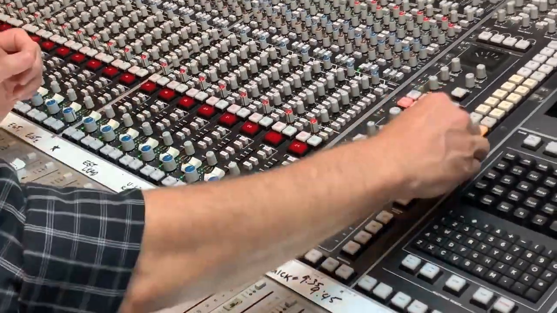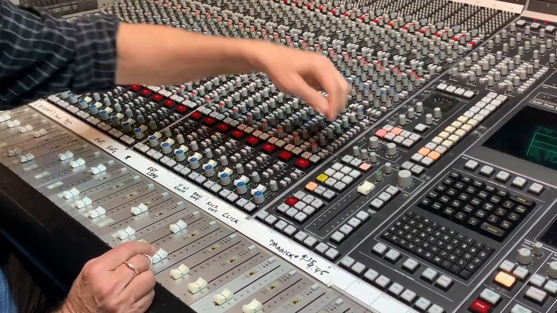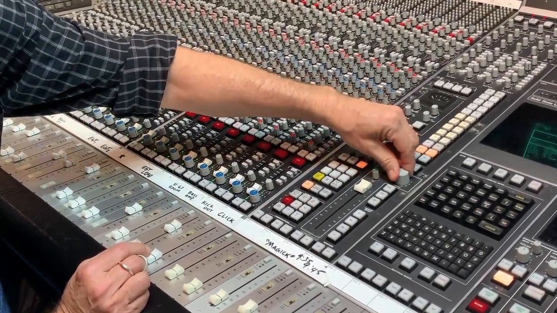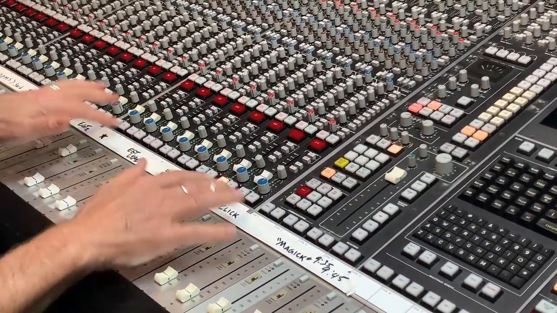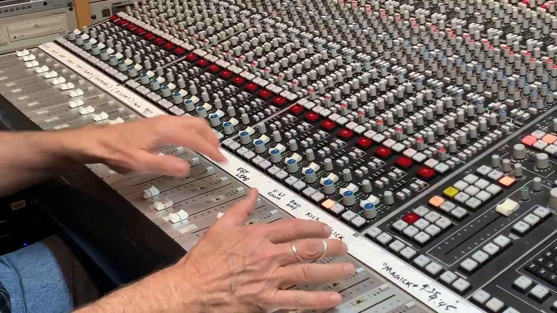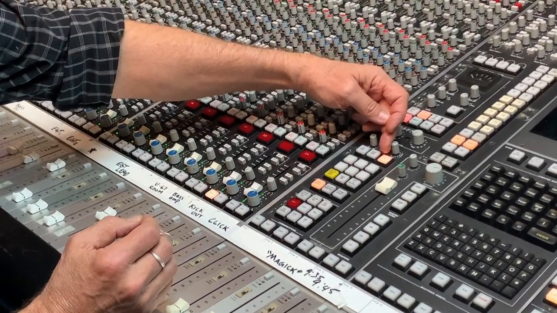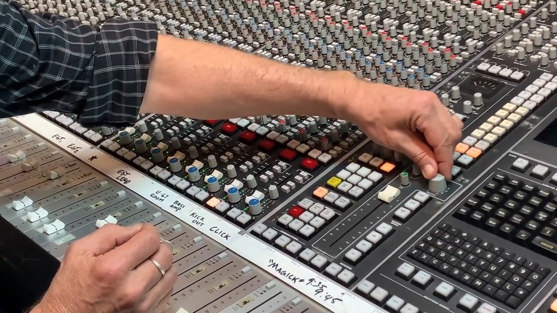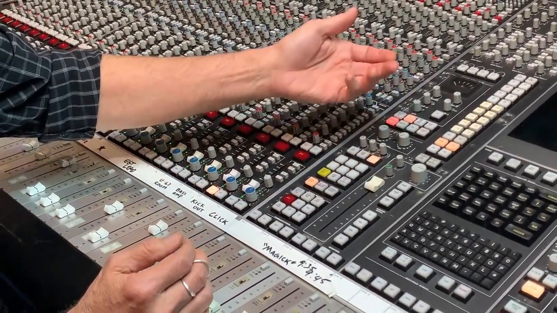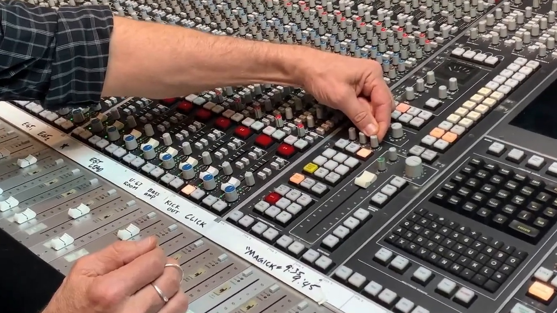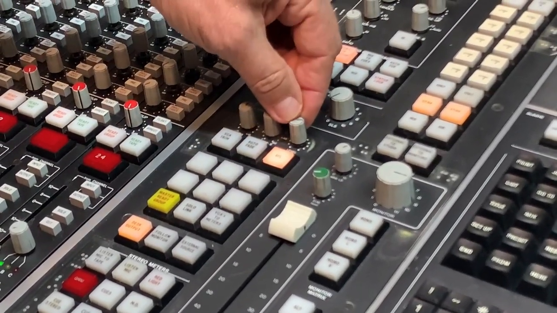All right. Now what I'm going to do to show you the difference is engage the non-destructive solo, AFL, okay? This time when I solo the kick, you'll see everybody else is not being cut, and yet I hear it. How do I hear it isolated? I hear it on its own bus. I'm not listening to the stereo bus master fader anymore. Watch. No difference. Instead, I'm on the AFL bus, completely reliant on that bus.